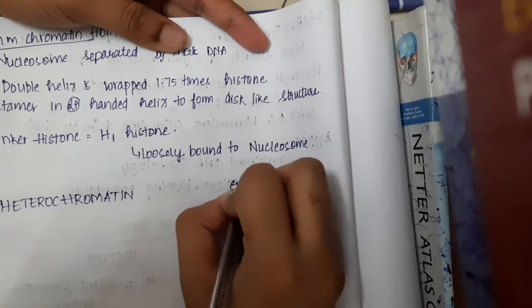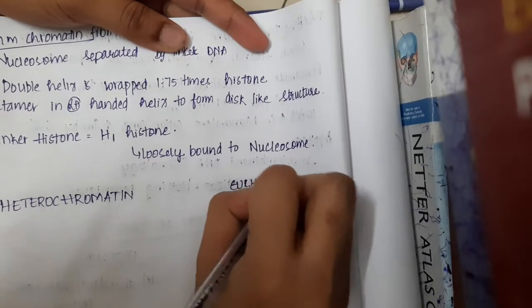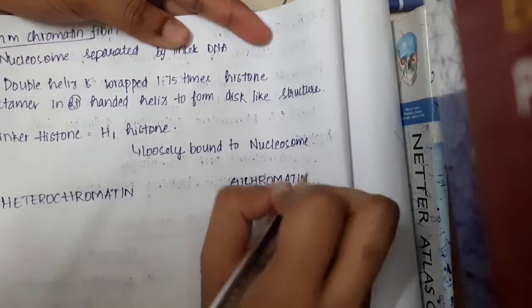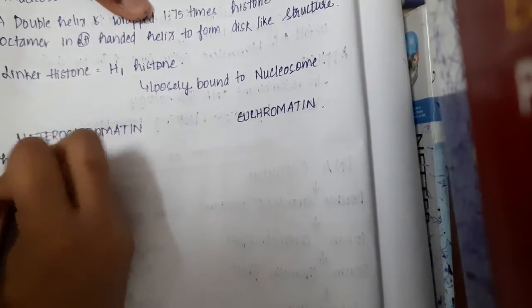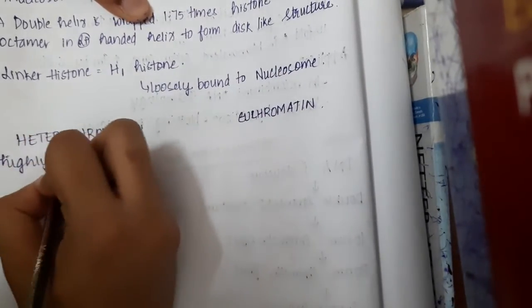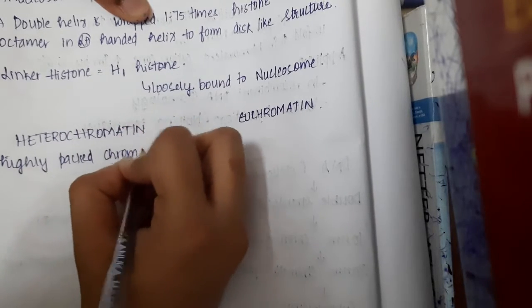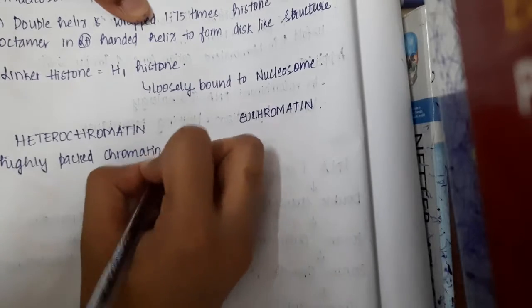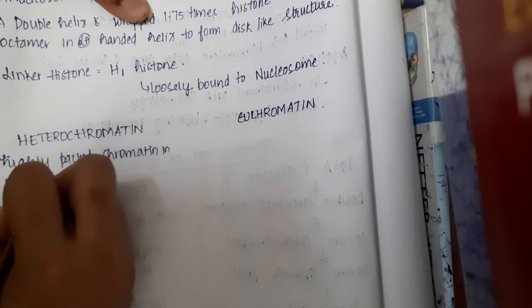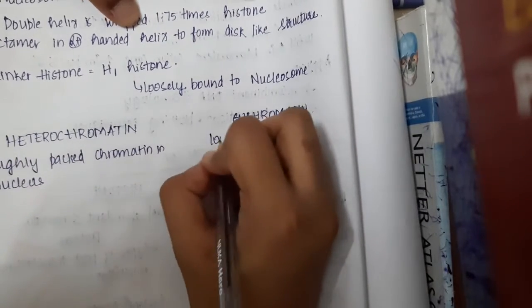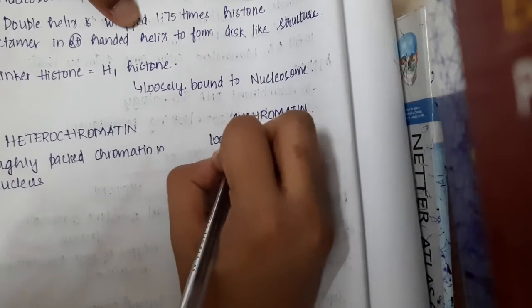Now we have to understand the difference between heterochromatin and euchromatin. Very important. So what is heterochromatin? This is highly packed chromatin in the nucleus. What is euchromatin? This is loosely packed chromatin in the nucleus. Heterochromatin is generally inactive transcriptionally, it means they are in packed form. And euchromatin is active. Why is it loosely packed? Because it is transcriptionally active.